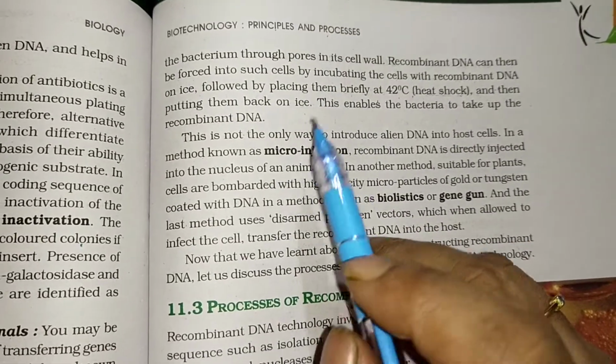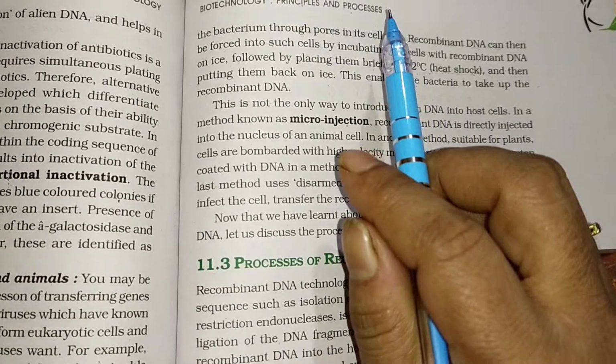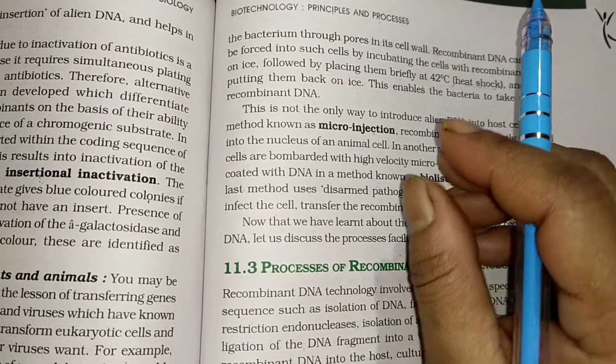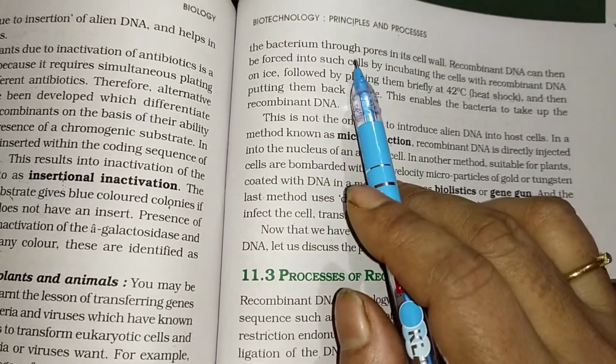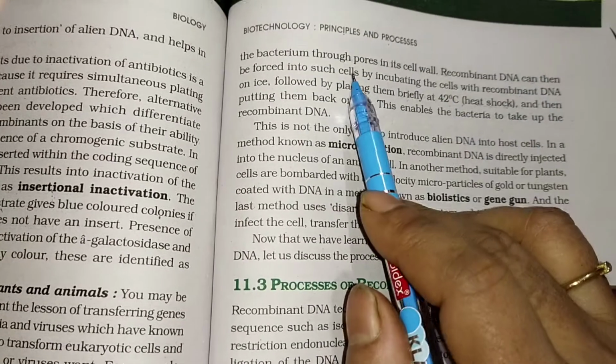So what we are doing is first treating the bacteria with a divalent cation such as calcium. That increases the competency of the pores, so the DNA introduction through the pores in the cell wall increases.